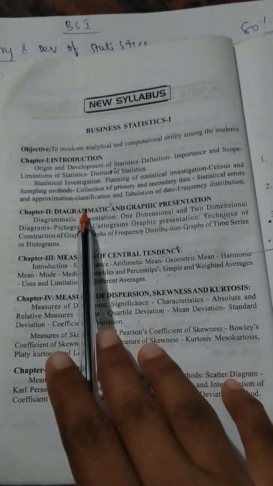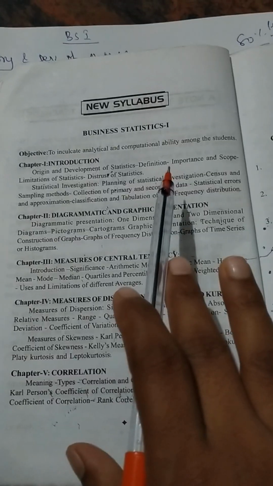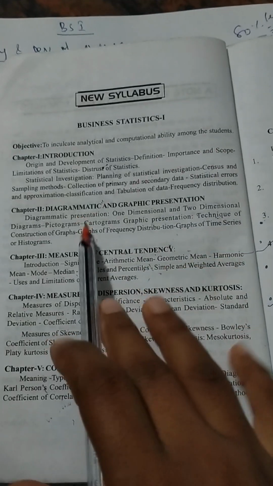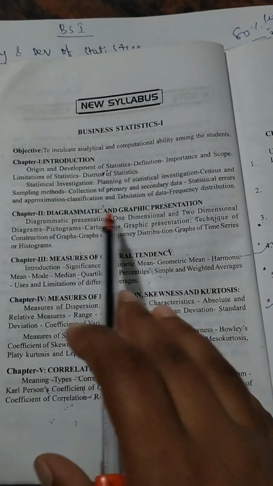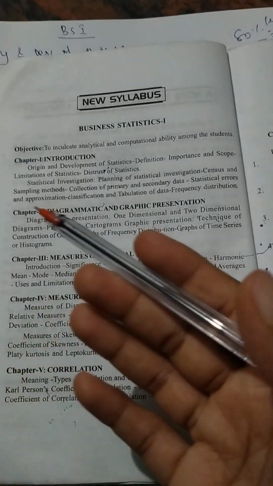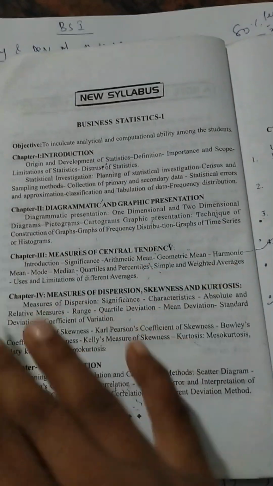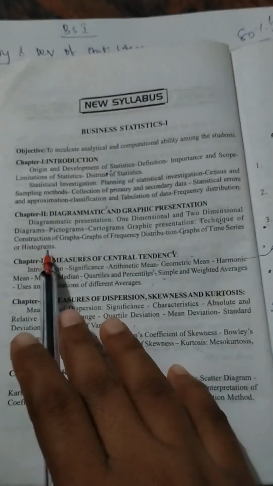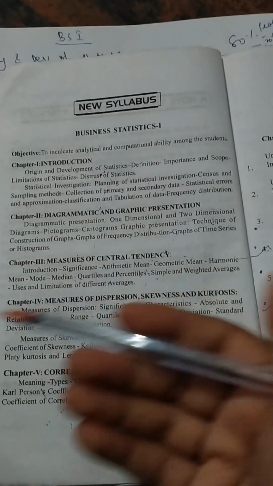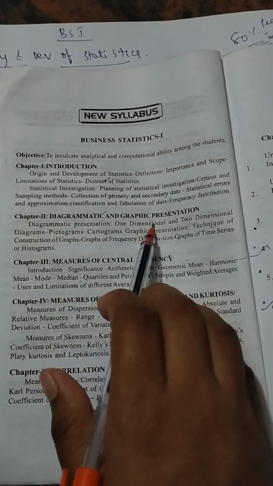Coming to chapter 2, you'll have diagrammatic and graphic presentation. In this chapter you'll definitely get one problem and one theory, or else two problems. Sometimes it depends. In this chapter you'll have diagrams like a pie diagram, one dimensional diagram, or they might ask a percentage bar diagram, or sometimes ogive curves, that is, less than type and more than type ogive curves. Mostly the day to day information we get comes in the form of diagrammatic and graphic presentation only.